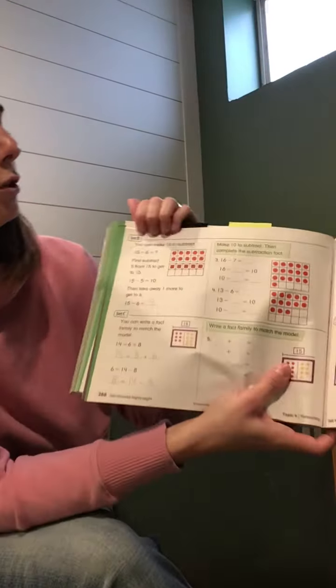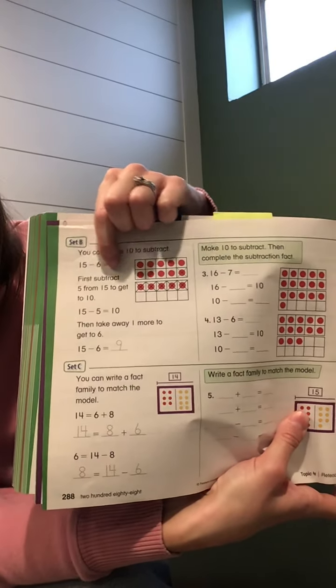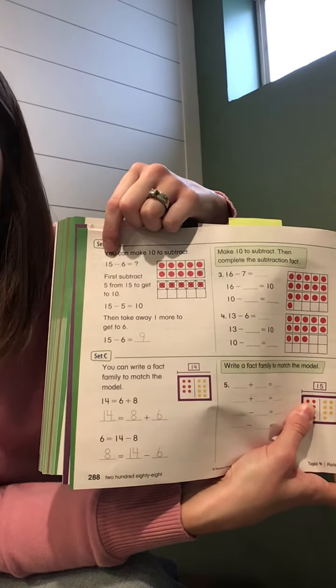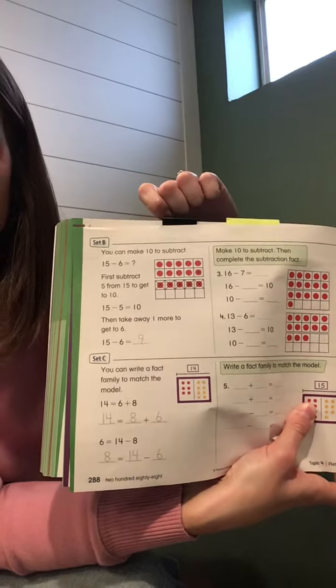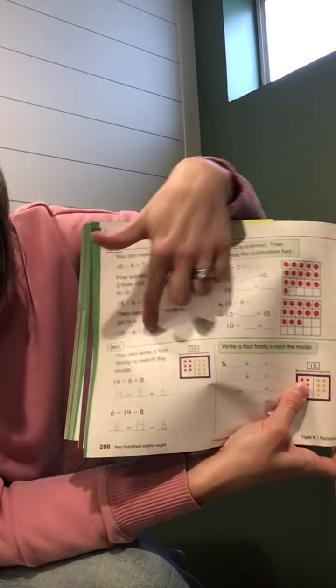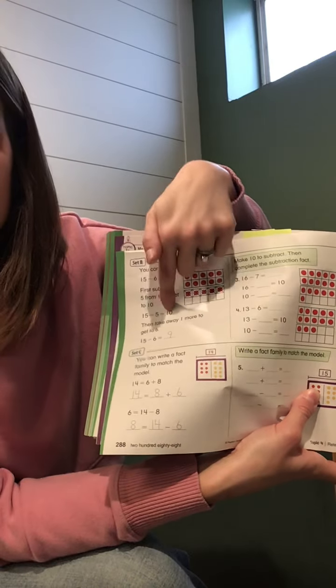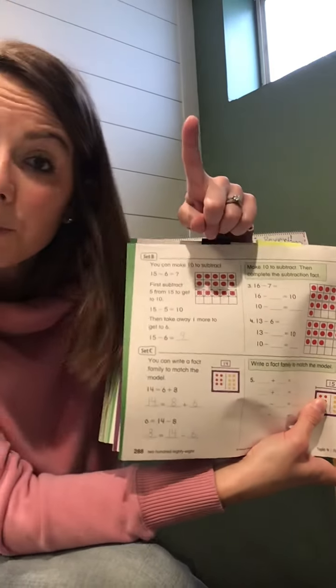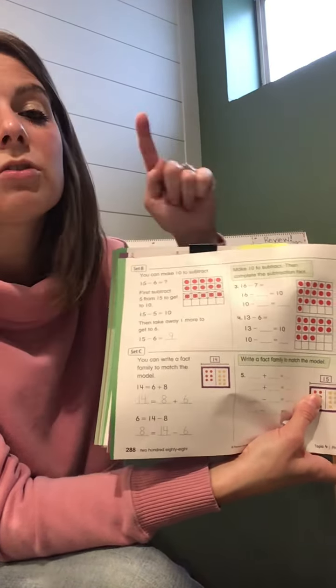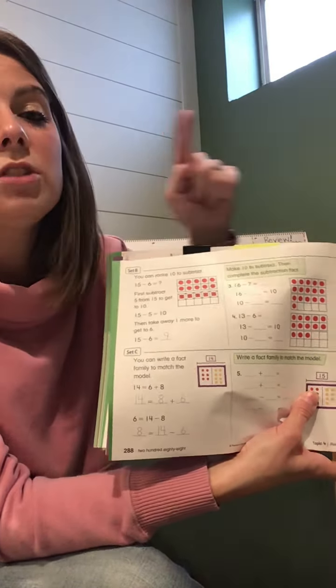So if it tells you 15 minus 6, I want you to just draw 15 counters and take 6 away and see how many you have left and come right down to your answer. Don't worry about these in-between steps unless your brain works that way or unless you want the extra challenge, but my brain does not work that way. Do what's best for you.